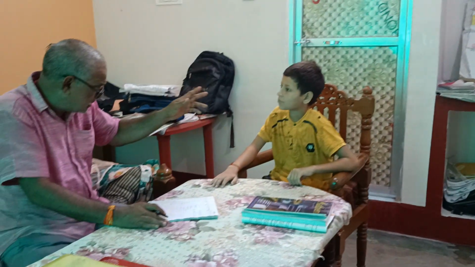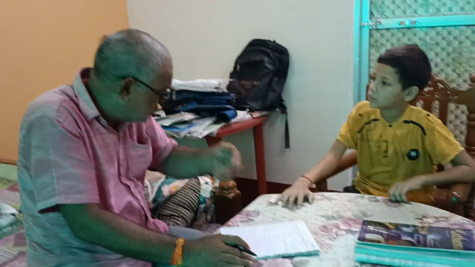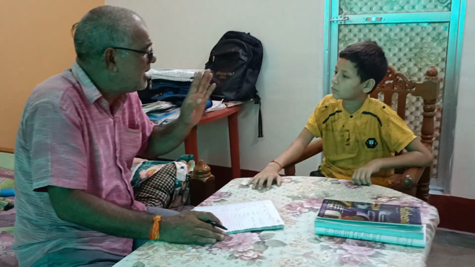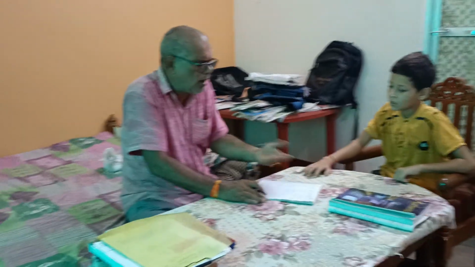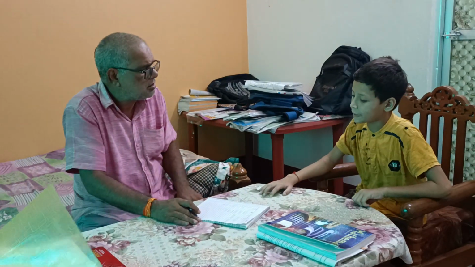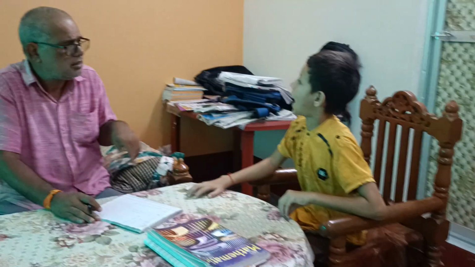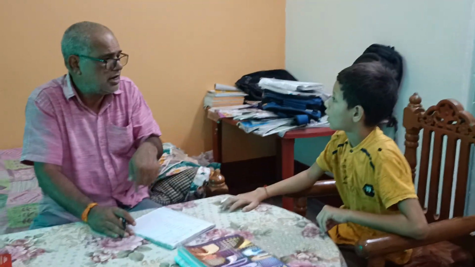If any number contains an even digit or 0 at its unit place, then that number must be divisible by 2. So what do you observe in all multiples of 2? I observe in all multiples of 2, I get 2, 4, 6, 8 and 0 in the multiples of 2.